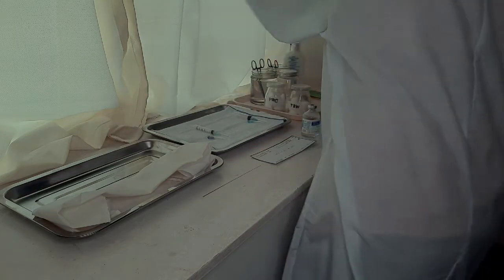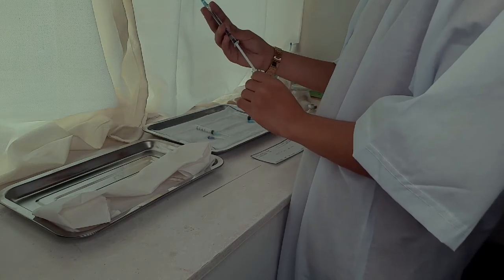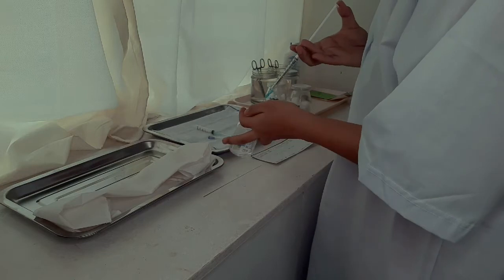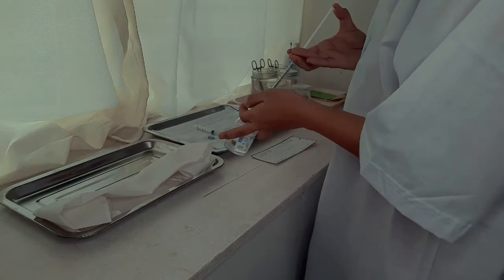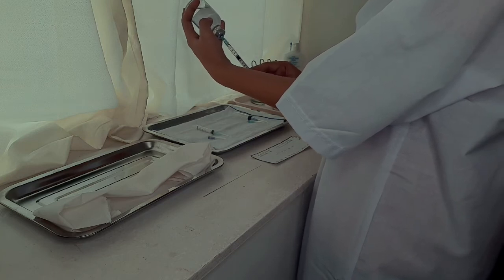Air has to be injected into the vial prior to aspirating 1 ml of sterile water. The amount of solution aspirated has not reached 1 ml, thus we need to aspirate more until such time we obtain 1 ml of solution.